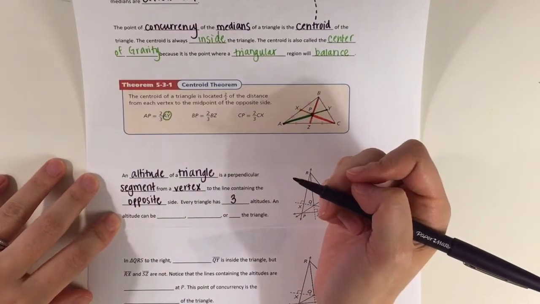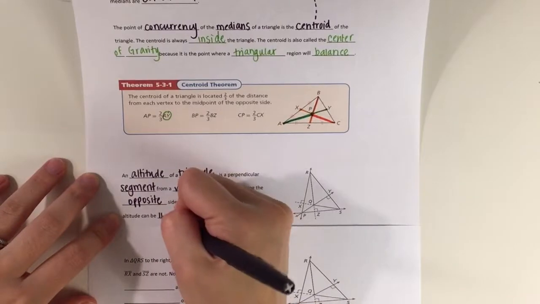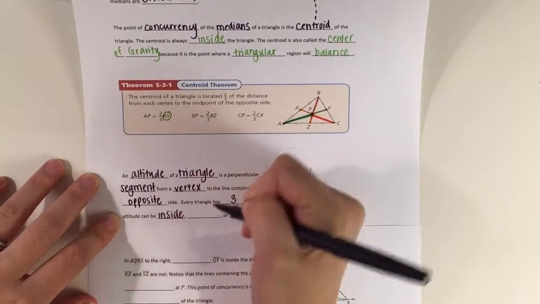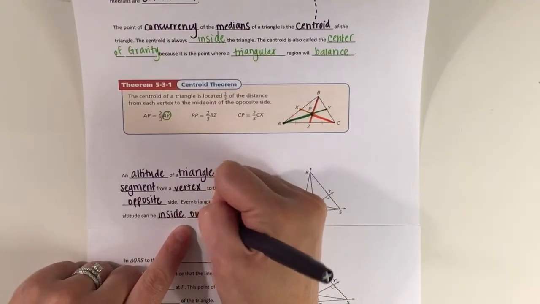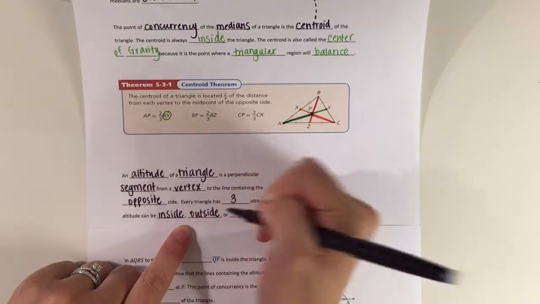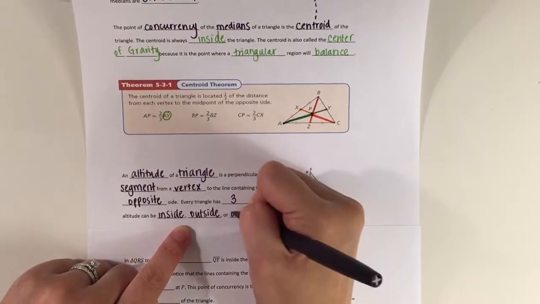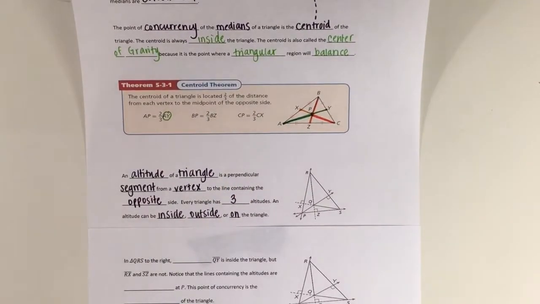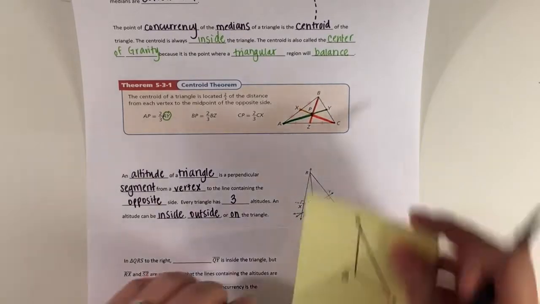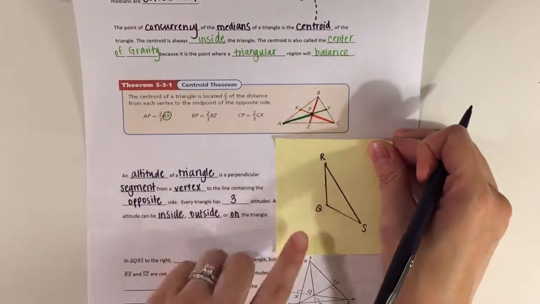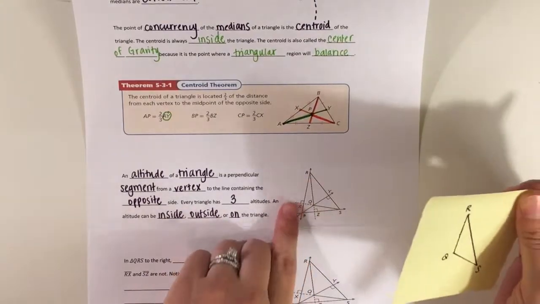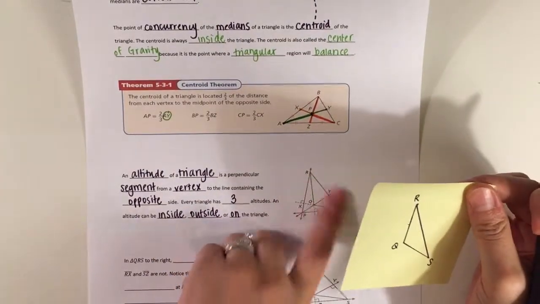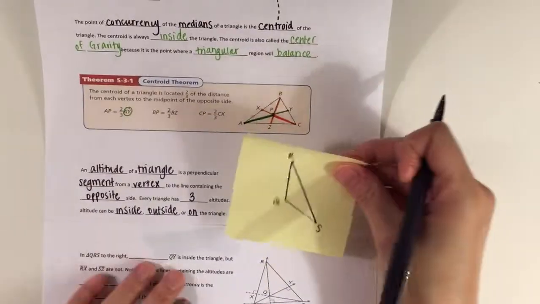An altitude can be inside, and we'll see that an altitude can happen outside, or it can happen literally on the triangle. Okay, so I'm gonna put a blank triangle over this so that you can kind of see how they got this picture. You don't have to do this.